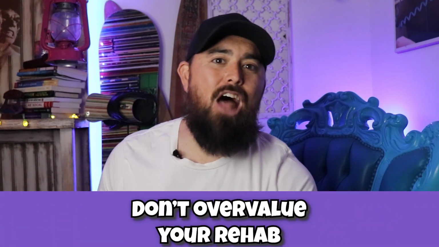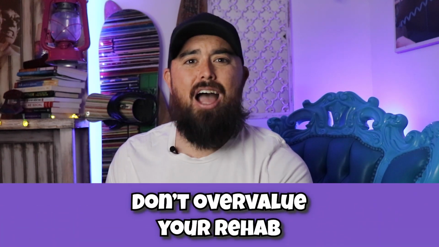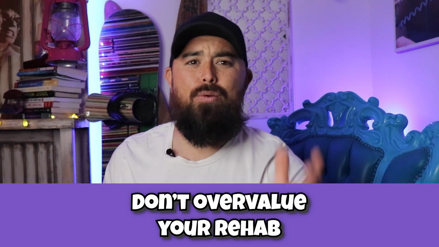You've got to protect yourself from a bad ARV. A misguided ARV will sink you. Whether it's a flip or a rental, if you're off on this number, it's gonna hurt. So how do you protect yourself from a bad ARV? Aside from following the tips in the outline above, make sure that you're not overvaluing your rehab.